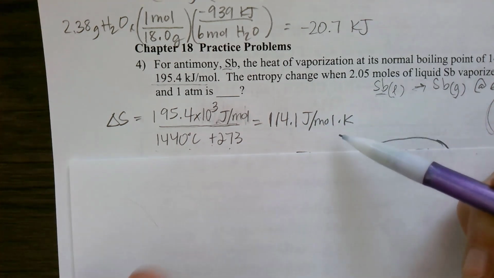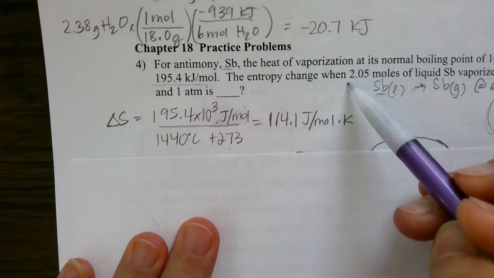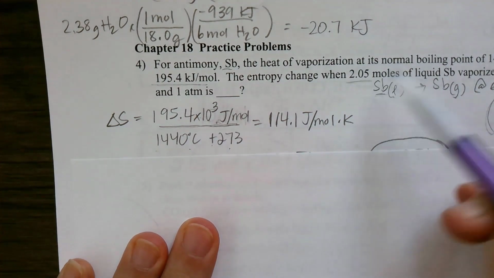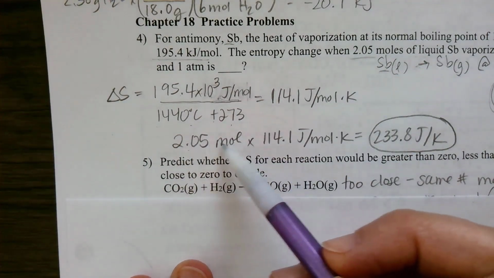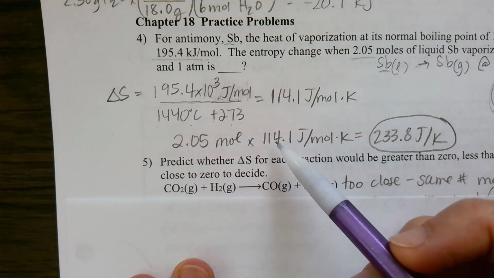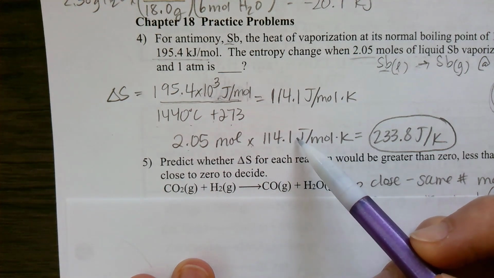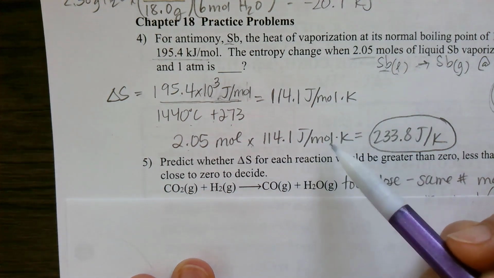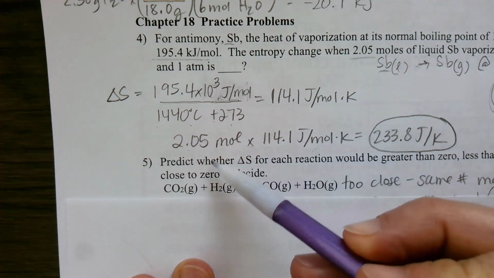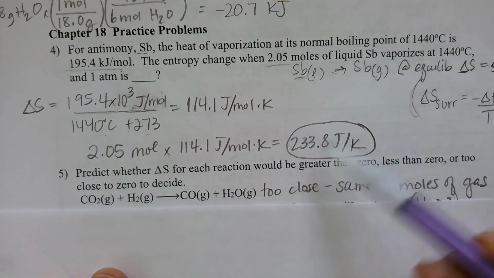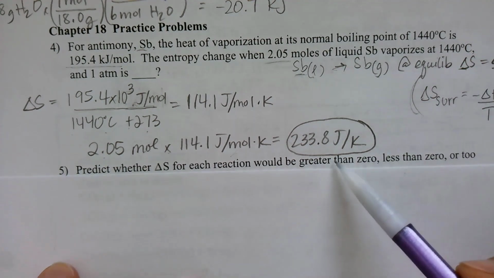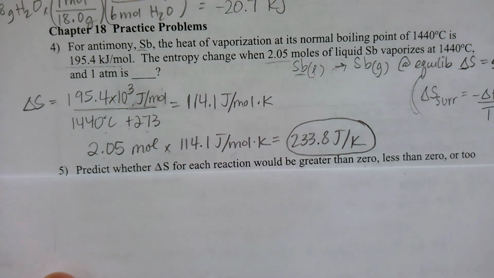And now that I know that, then we can use my 2.05 moles of liquid antimony, 2.05 moles, and then times that by 114.1 joules per mole Kelvin. So my moles and moles will cancel out, giving me 233.8 joules per Kelvin for my entropy change.